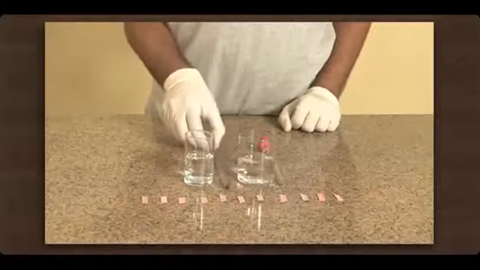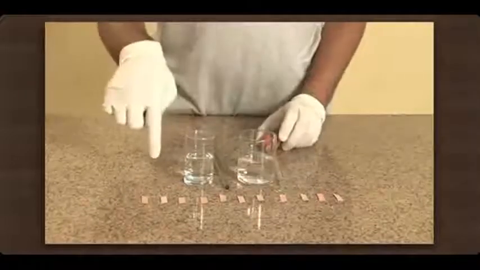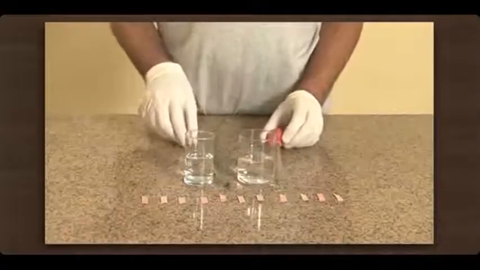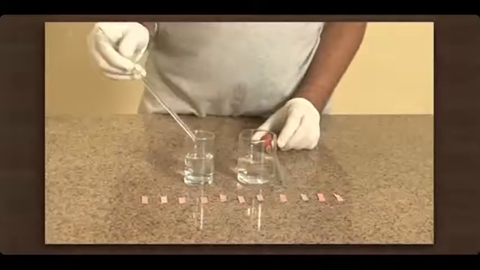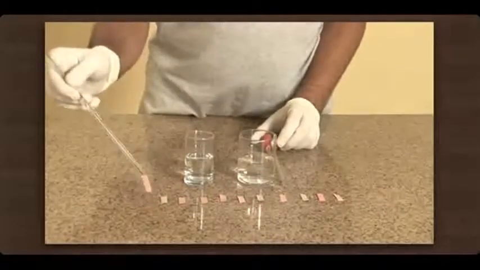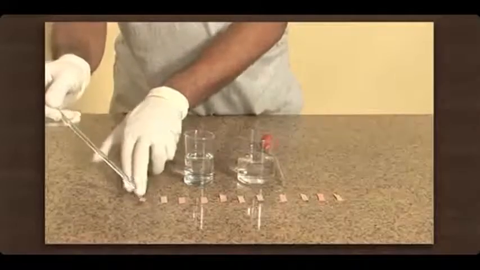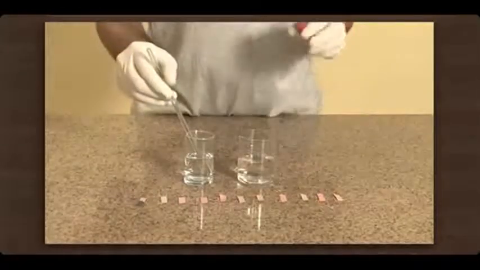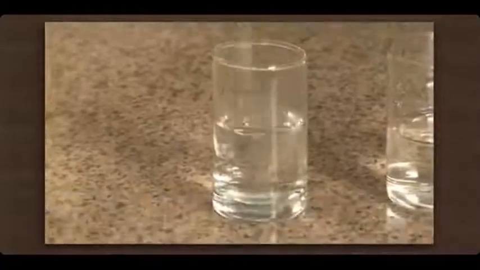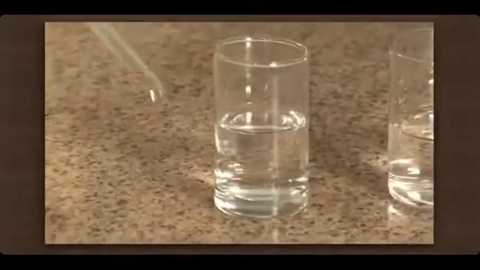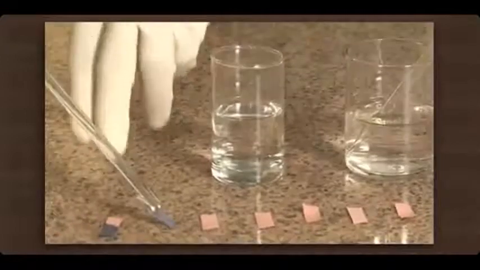Let us confirm that this solution is a base by adding a few drops of the solution onto a red litmus paper. It turns blue. Now add a few drops of hydrochloric acid solution into the basic solution, and let's observe whether there is any change occurring in the solution.